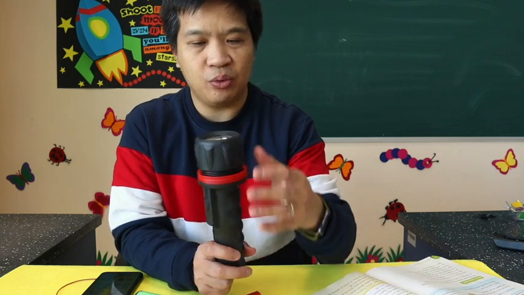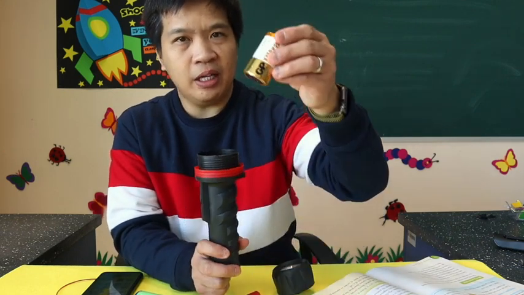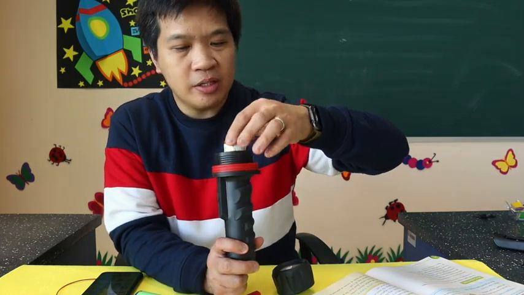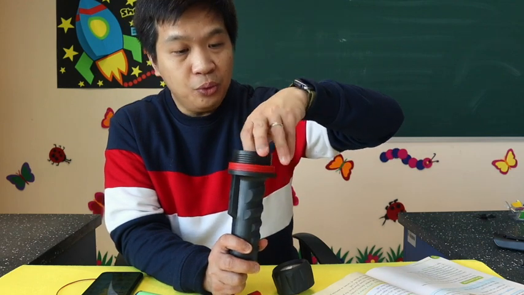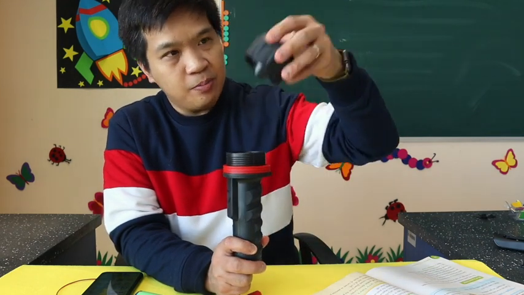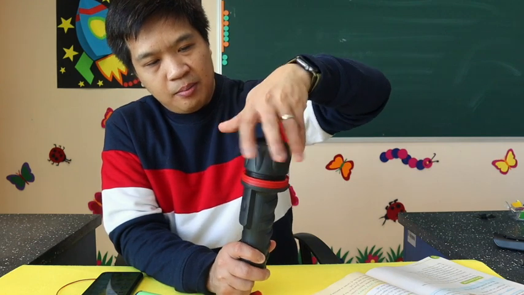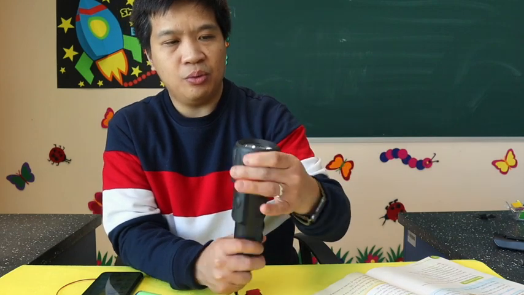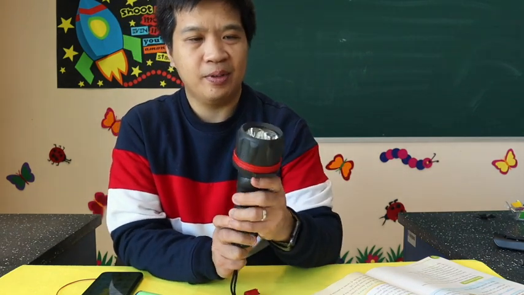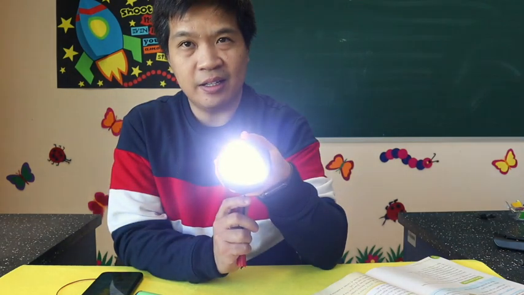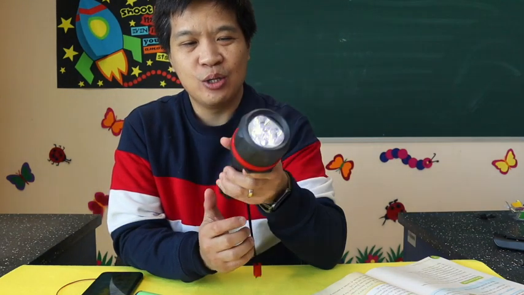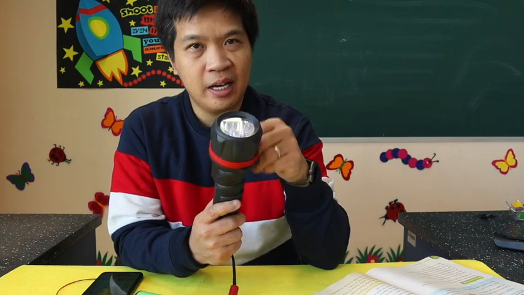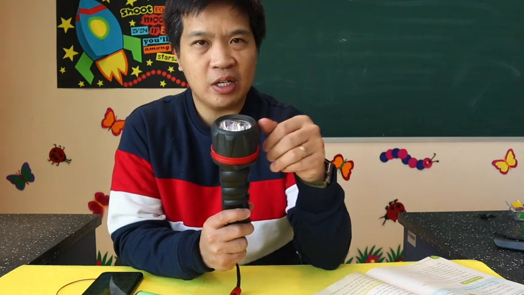Okay, so let's try to do that. Okay, so I'm gonna put it like this, okay, inside. Okay, let's try to put one more because this flashlight requires 2 cells. Okay, let's put the cover back. Okay, and let's see if it's going to work. Do you think it's gonna work? Okay, yes, it does. It works. Okay, so it means that the cells inside make this flashlight work.